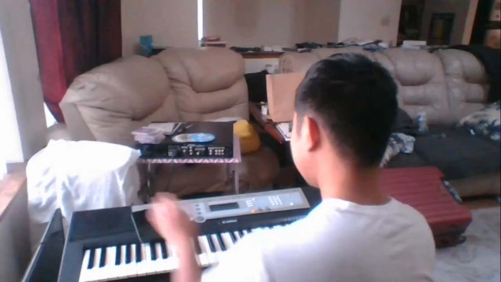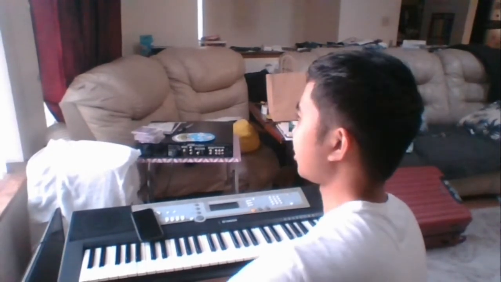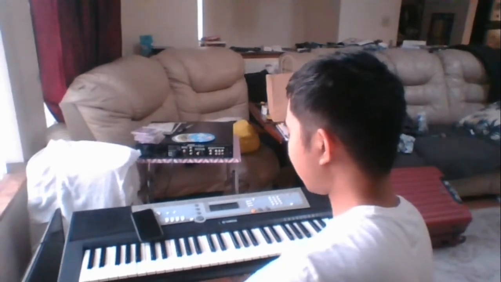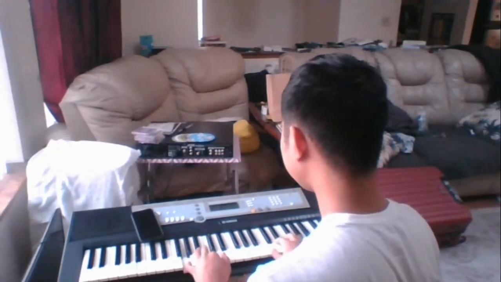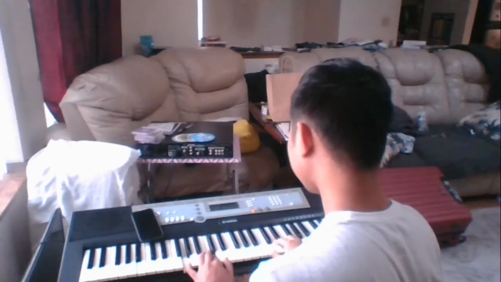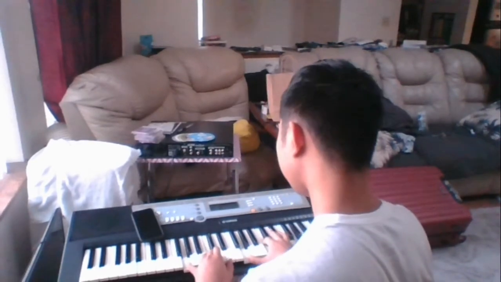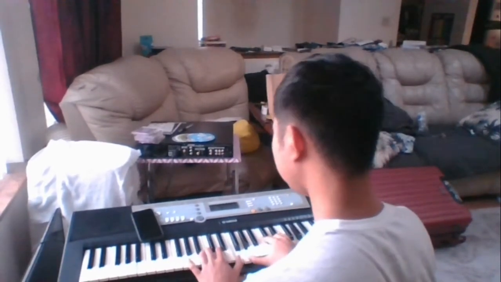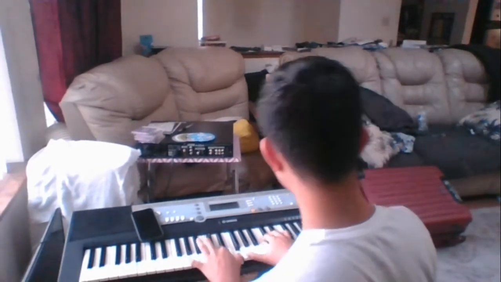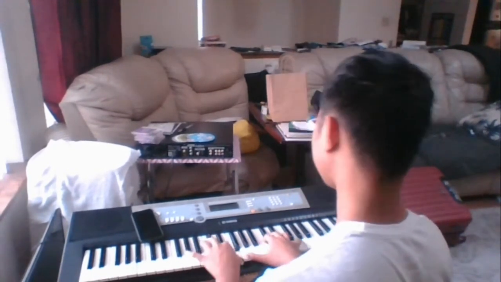So there's no melody. There's not supposed to be a melody, but it's a good beat. Sometimes it's good to have that beat before a melody. So it's one of those chords like, I think that's how it goes. Stuff like that.